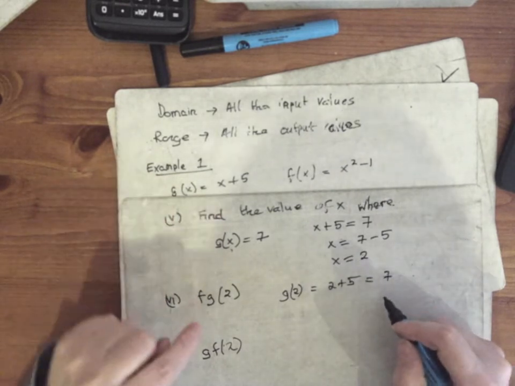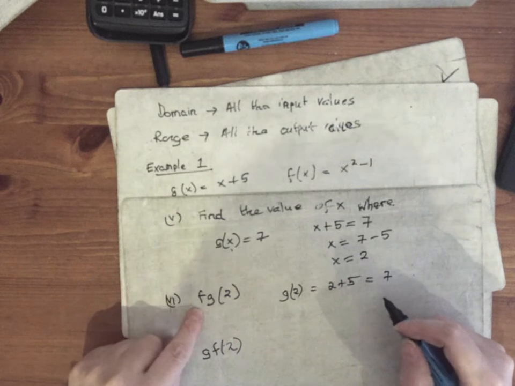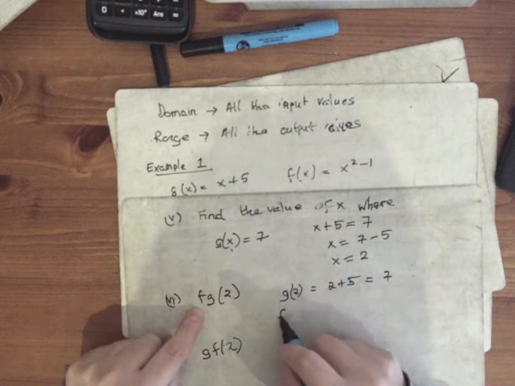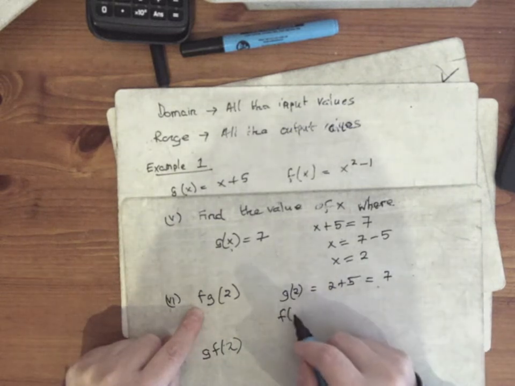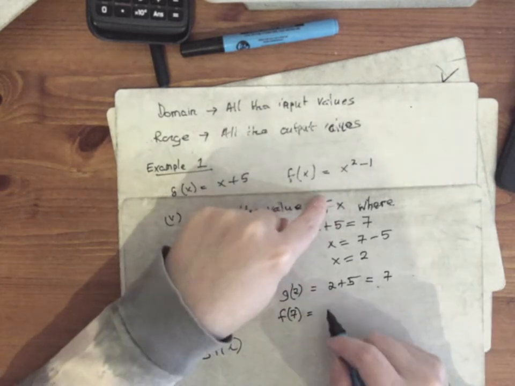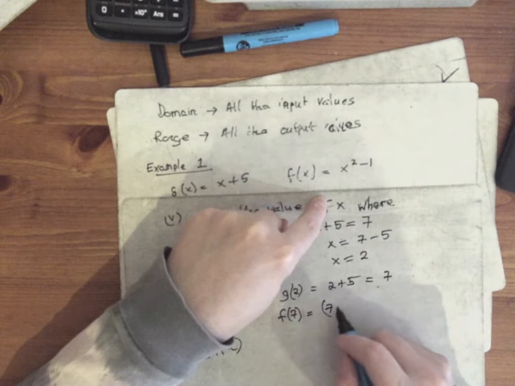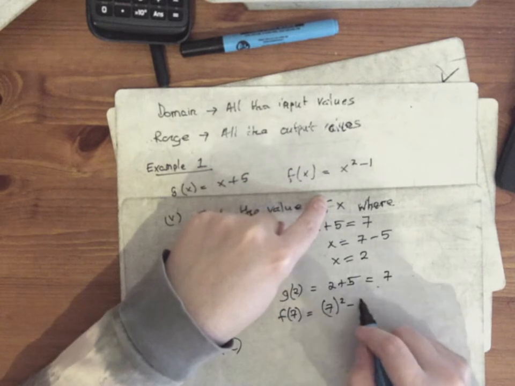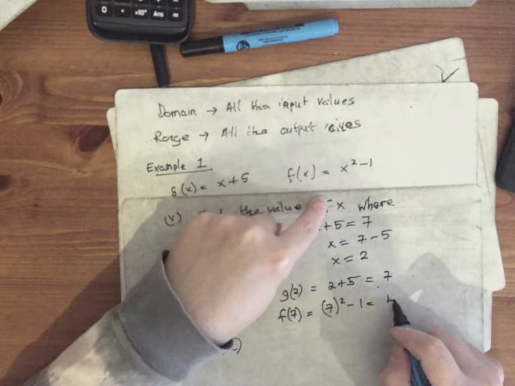I then take my answer and put it into f. Right? So you take the answer, which was 7, and stick it into f. So into f, everywhere I see an x, put in a 7. So it's 7 squared minus 1, and that works out to be 48.